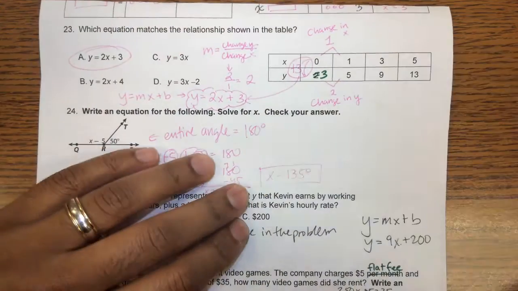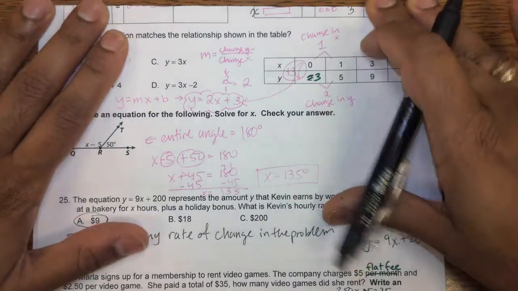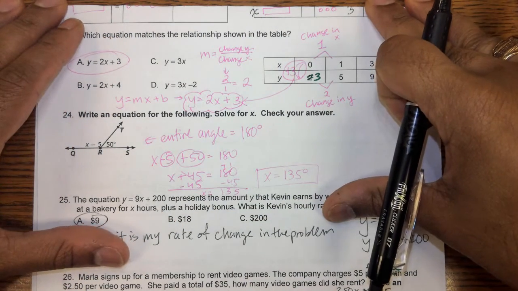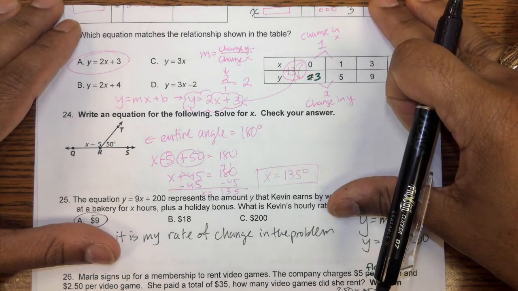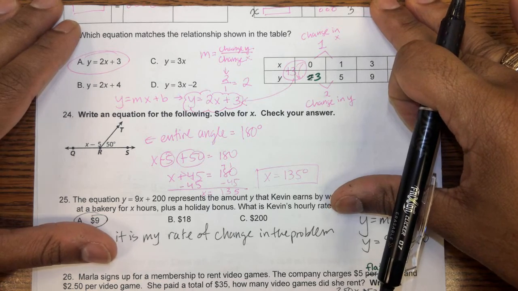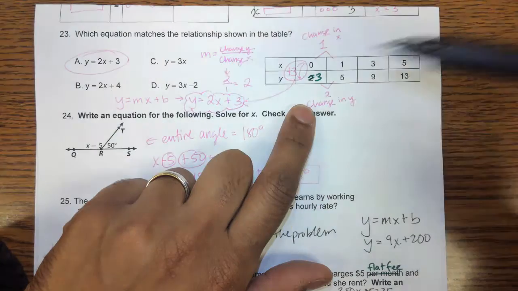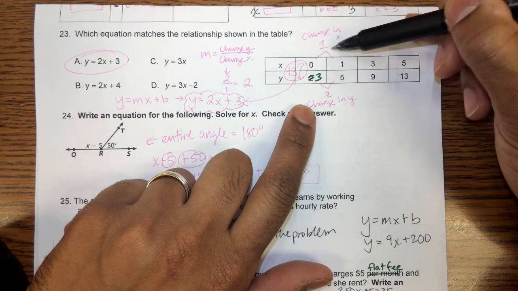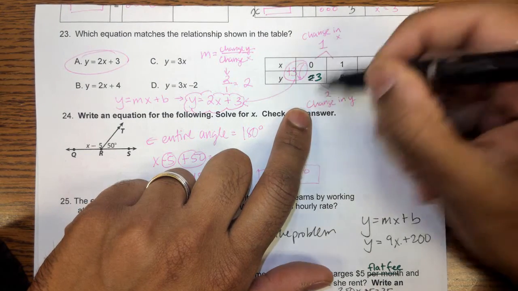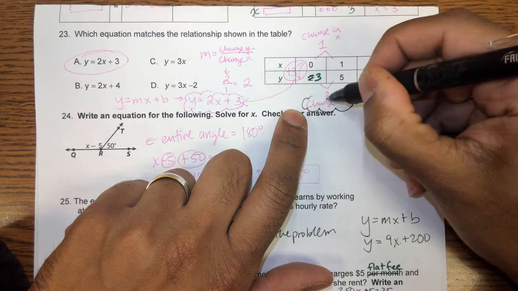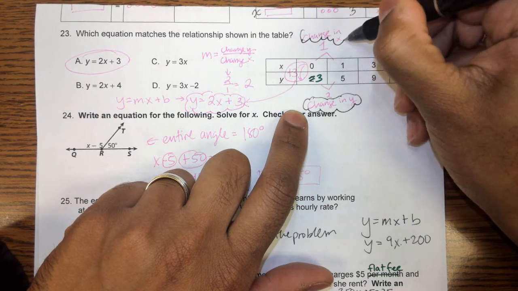Alrighty, let's look at 23. Now you might have to go back and look at your blue foldable about constant of proportionality, but also the blue foldable about y equals mx plus b. Remember, when we want to take a table and figure out which equation it goes with, I need to find my change in x and change in y. Those are the two main things we're looking for. Change in x, change in y.